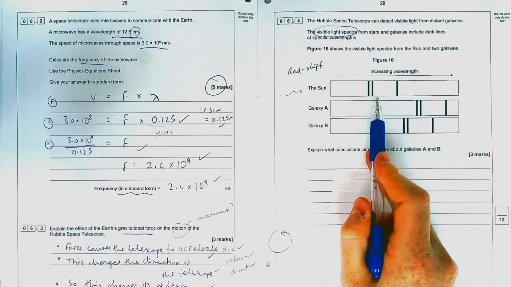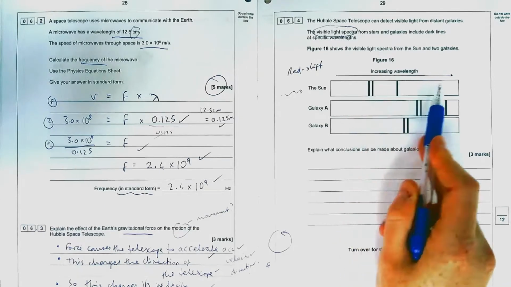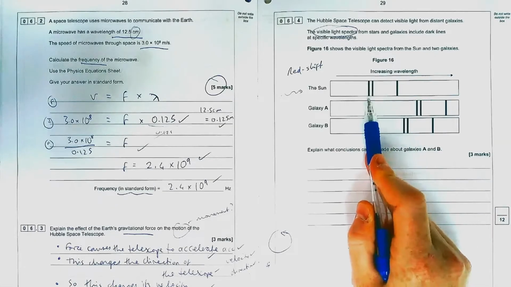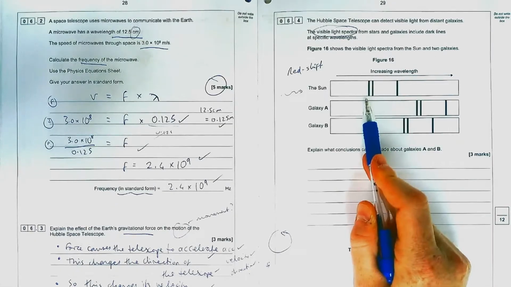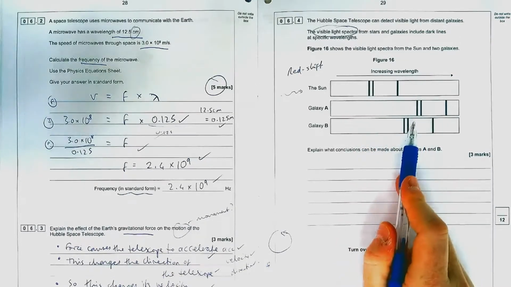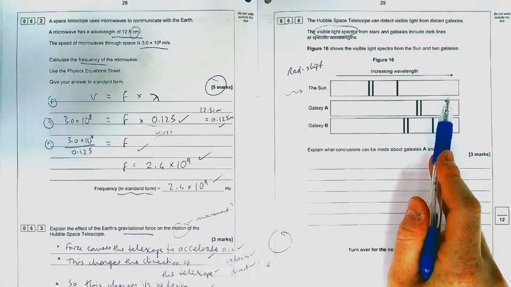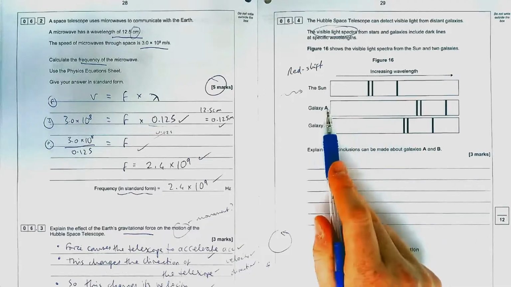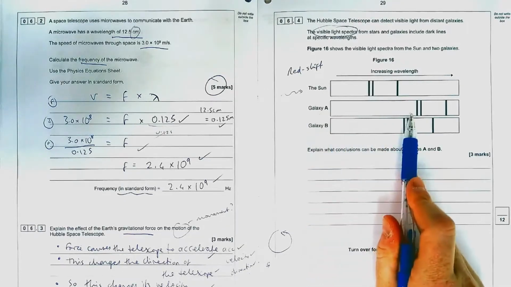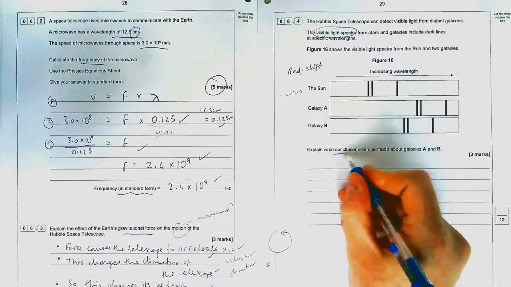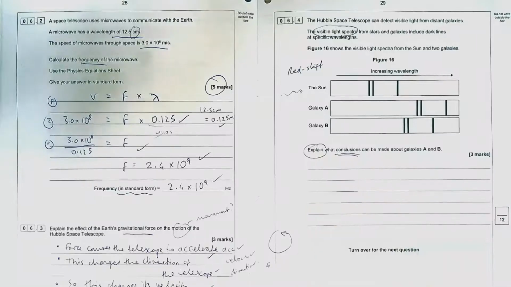So for the sun, we see it's got the wavelength like here, and then for reference, we've got Galaxy A, which has increased wavelength, and Galaxy B, increased but not quite as much. It says what conclusions can be drawn, and it's also got an explain part to the question. So what we'd say is that both Galaxy A and B are redshifted, or have redshift. But as I said, A is further, so we say A has a greater redshift.